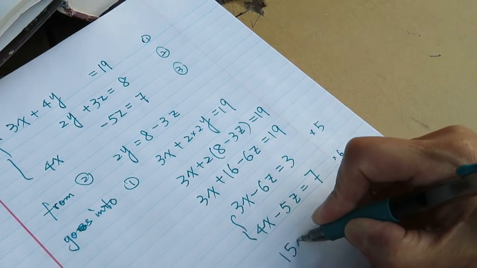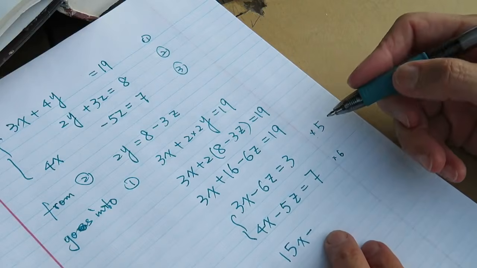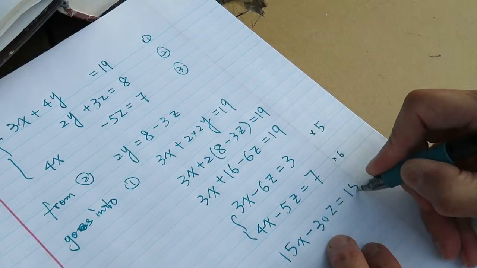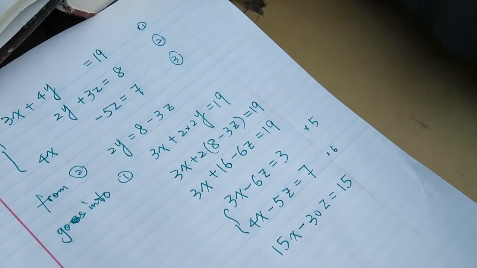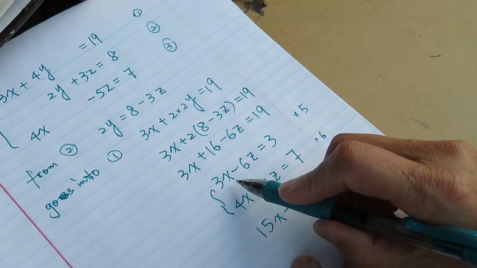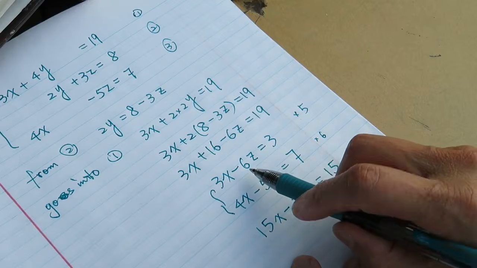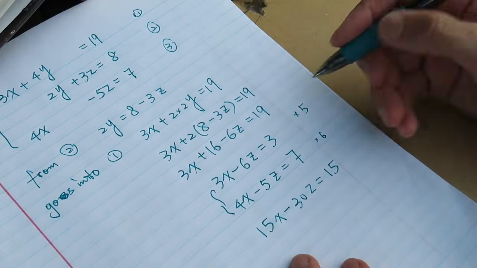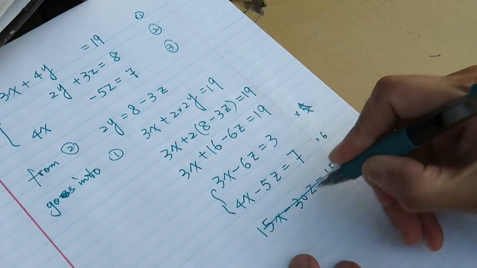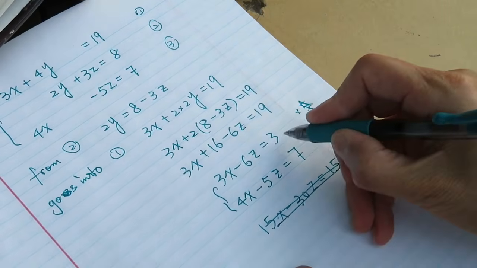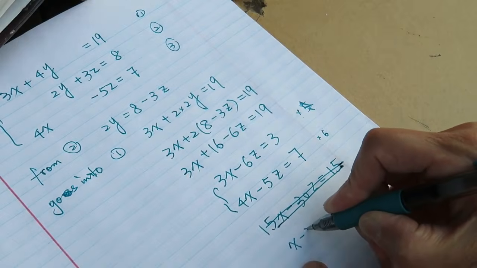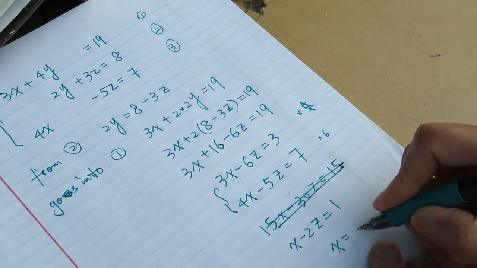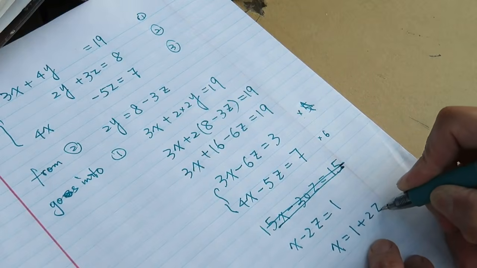So 15x minus 30z equal 15. Okay? The second one we already see actually. It becomes much easier. Everyone can reduce by 3. So the first one becomes x minus 2z equal 1. x equal 1 plus 2z.